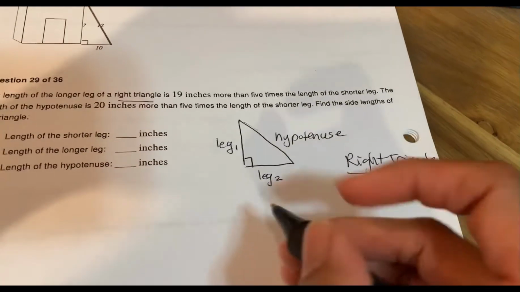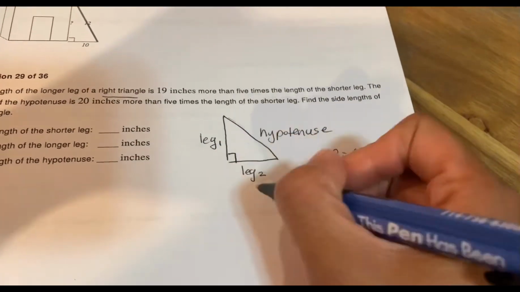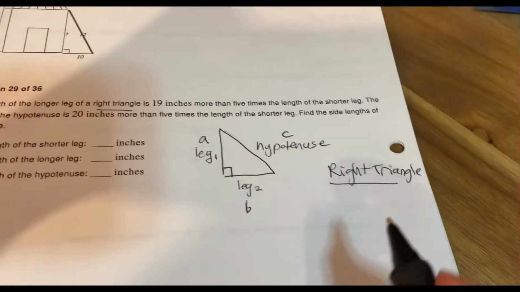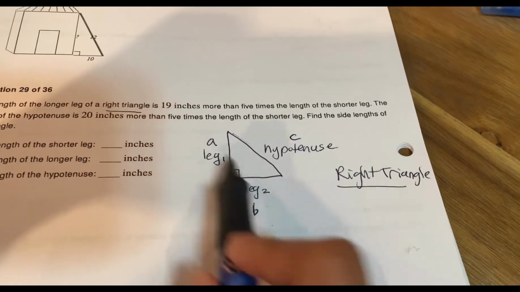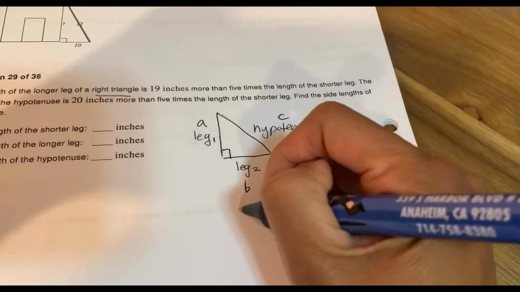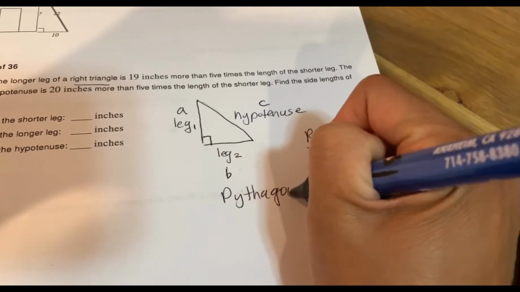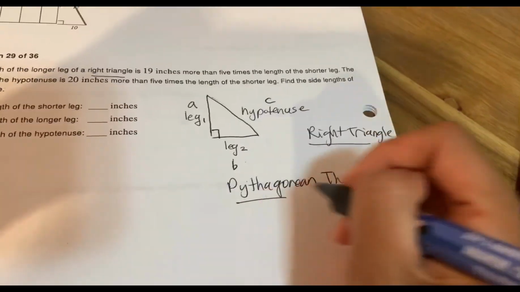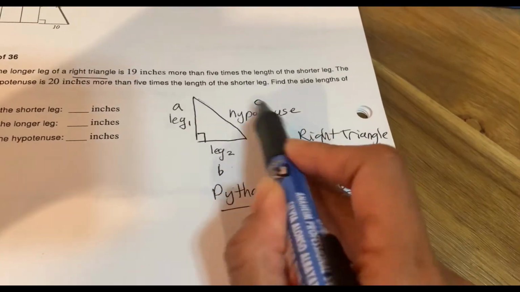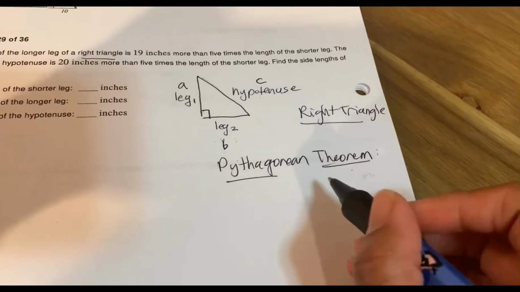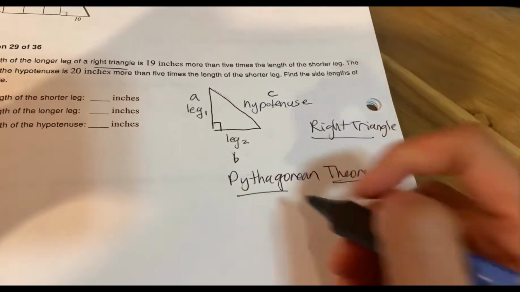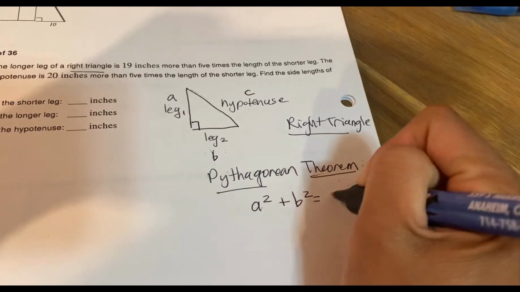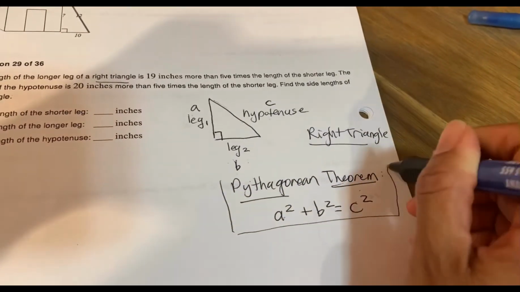Normally we call these legs A and B, and it doesn't matter which leg is which, and then the hypotenuse we call C. Based on the Pythagorean theorem by a man named Pythagoras, there is a relationship among the sides of this right triangle. For a right triangle, the formula or the relationship between all three sides is a squared plus b squared is equal to c squared. So that's the main formula you need to know.